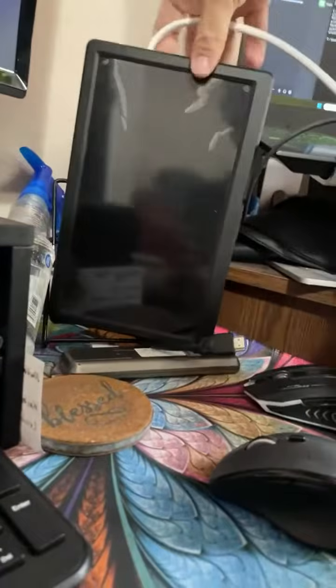Let's get this screen out the way. Let's plug in my keyboard again. Just give me a second. I'm getting the screen set up again. Unplug that HDMI. Plug in the laptop HDMI.